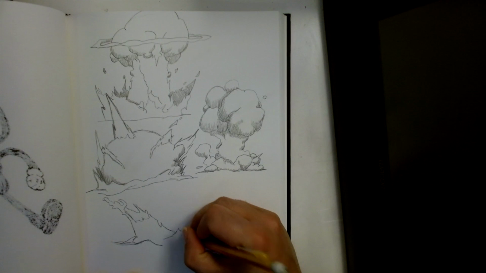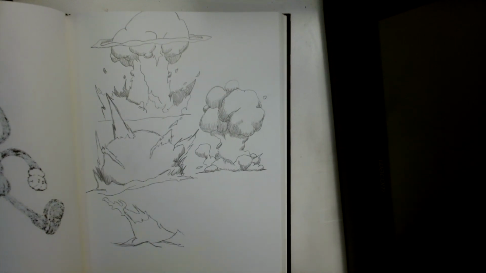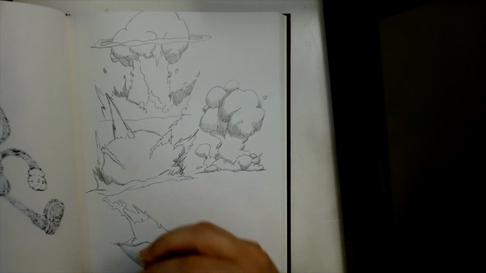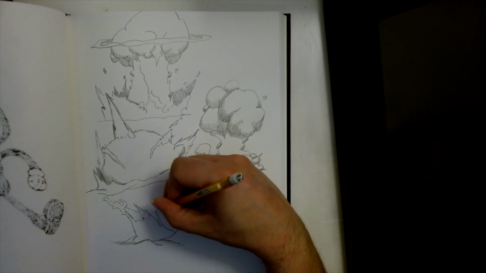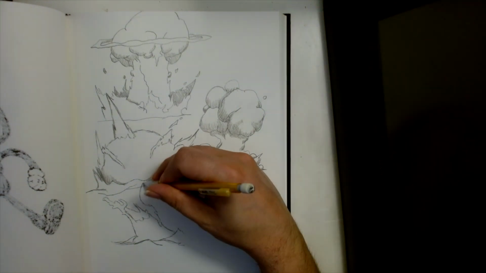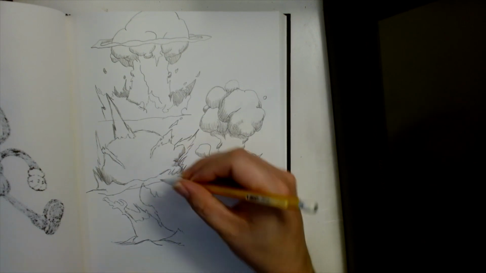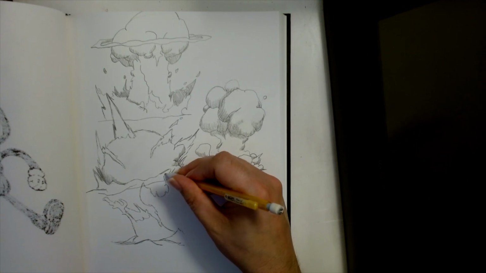But again, the key thing with all of this is staying loose and making sure that you're not keeping it dull. You really want to capture that energy, right? So you can have some freedom with how you shape things, just as long as you're keeping that kind of explosion effect to it.